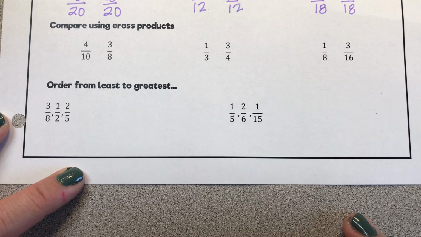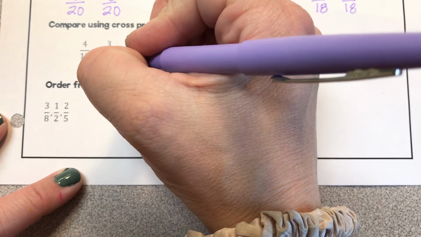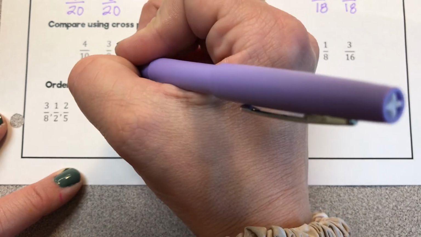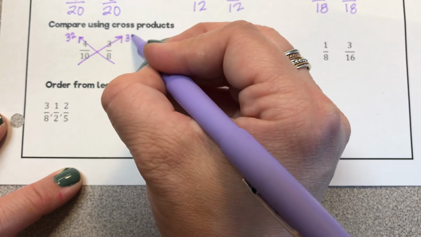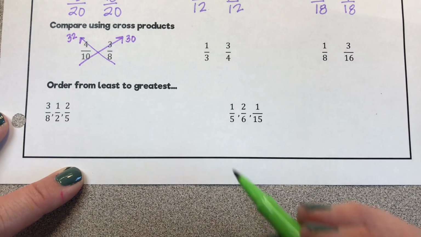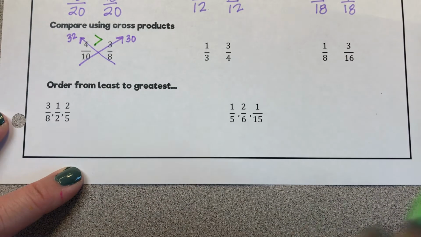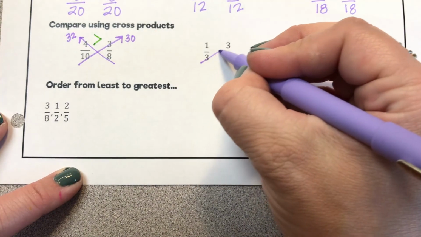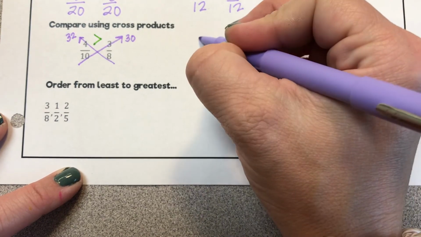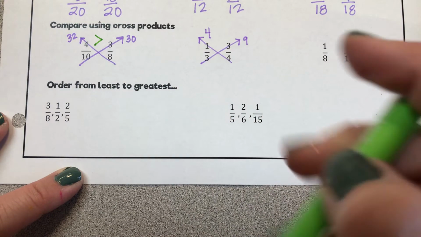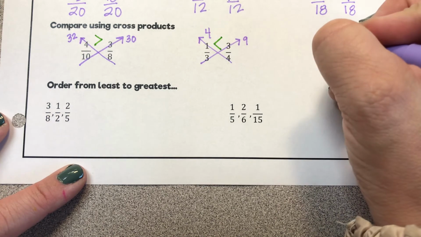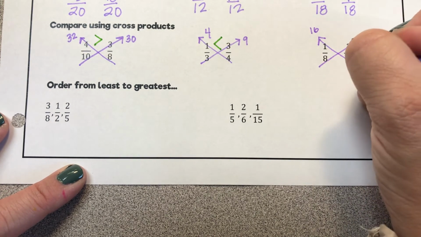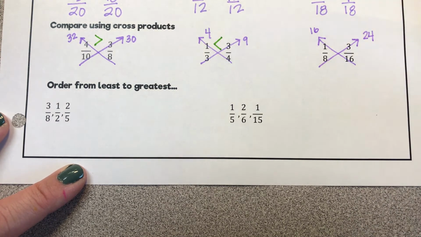Cross products is sometimes called the butterfly, where we multiply across and across. So 4 times 8 would be 32. 10 times 3 would be 30. So which one has the larger cross product? 32. 3 times 3 is 9. 4 times 1 is 4. The larger cross product is 9, so 3/4 is larger. 16 times 1 is 16. 8 times 3 is 24. So 24 is the larger cross product.